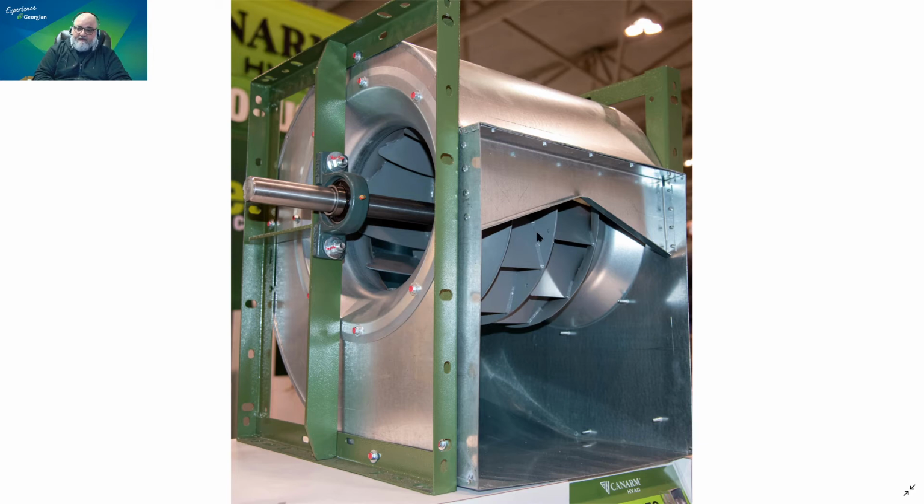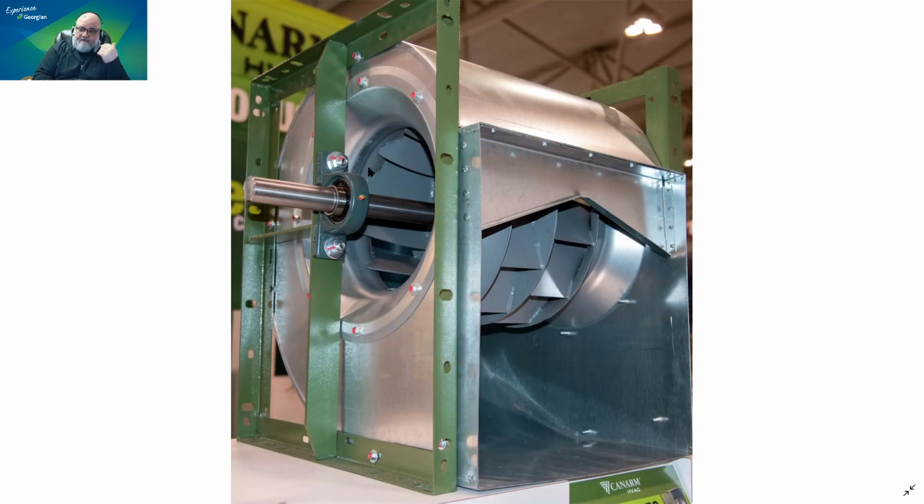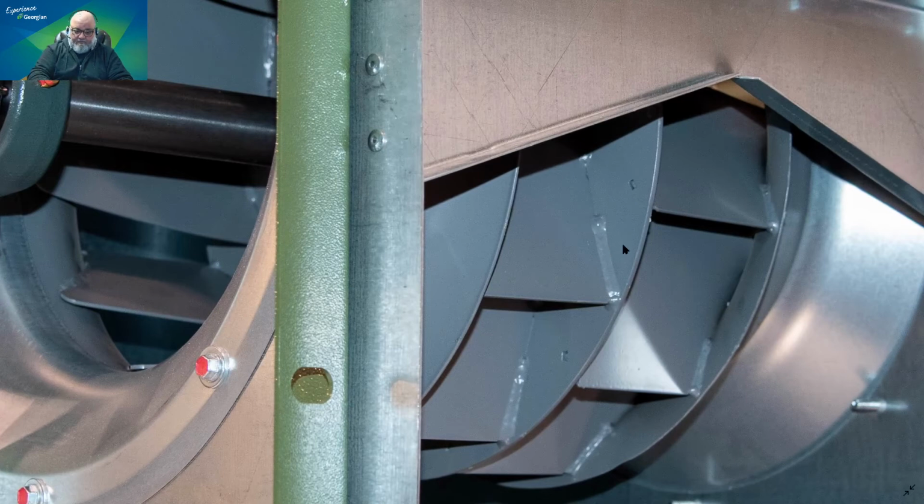Backward curved has to turn twice as fast as the forward curved to generate the same CFM. And not only that, the backward curve is also heavier. You can see this is heavy metal.